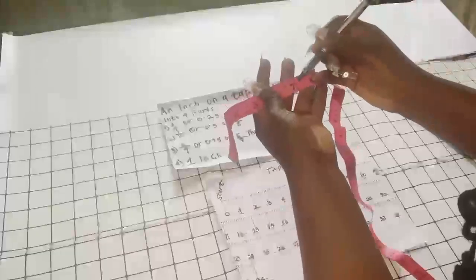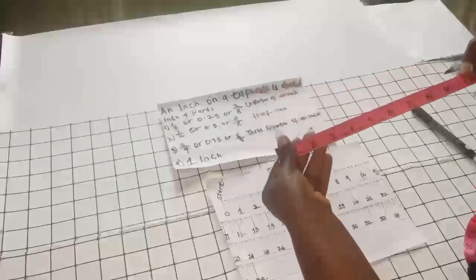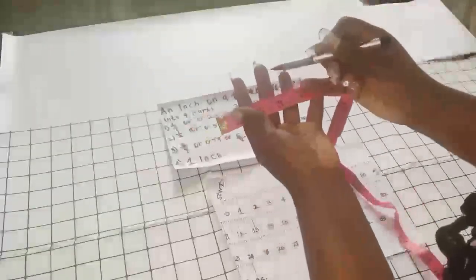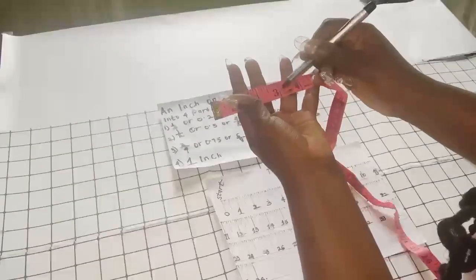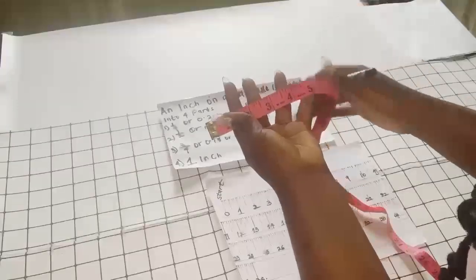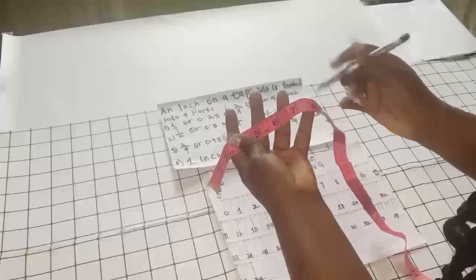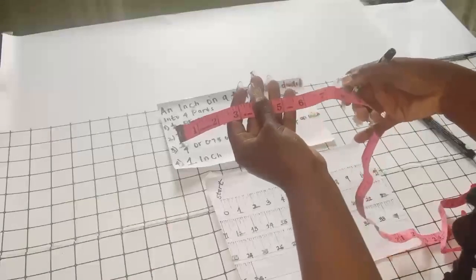Okay, so an inch in a tape rule is divided into 4 parts. The longest line here is usually an inch. So it could be 7 inches, 8, 9, 10, 11, to get to wherever you want to stop. So the longest part is usually an inch, so it could be 5 inches, 6 inches, 7, 8, and so on.